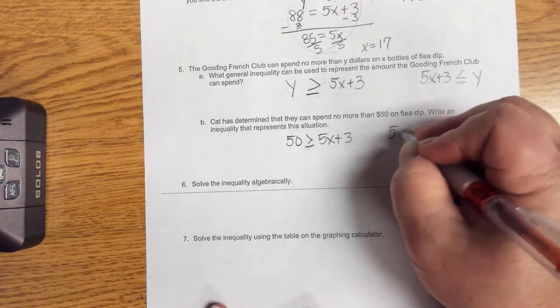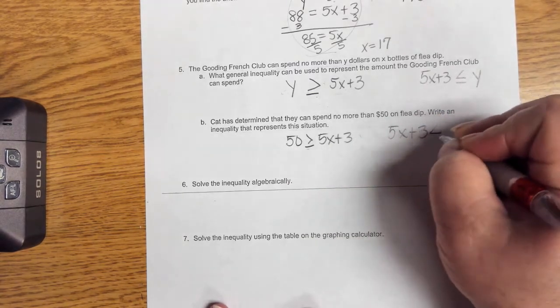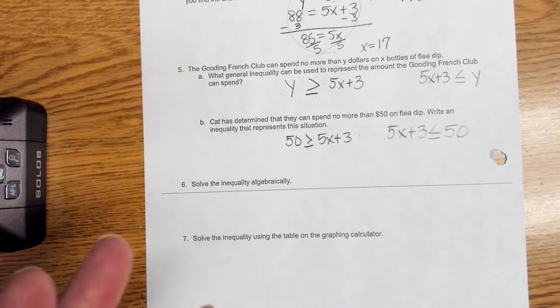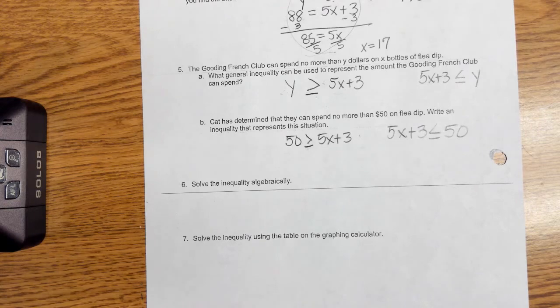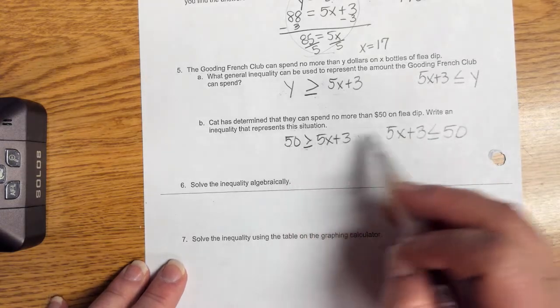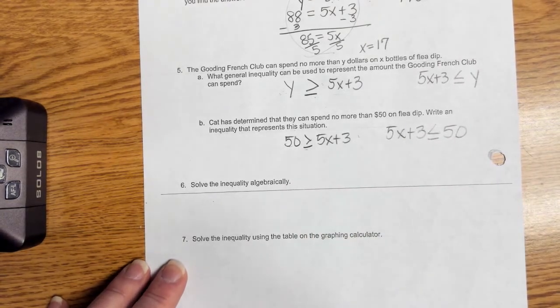I could write it 5x plus 3 has to be less than or equal to 50. Am I going to get the same answer? Yes. All my signs are the same. My inequality sign is facing the same part. Do you see that?